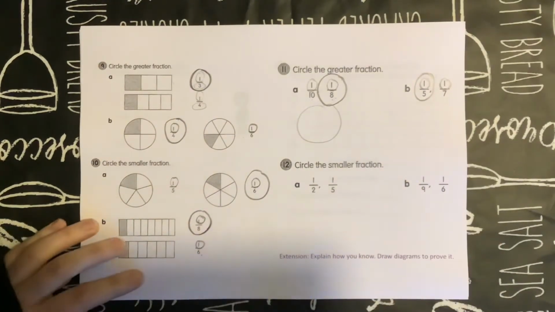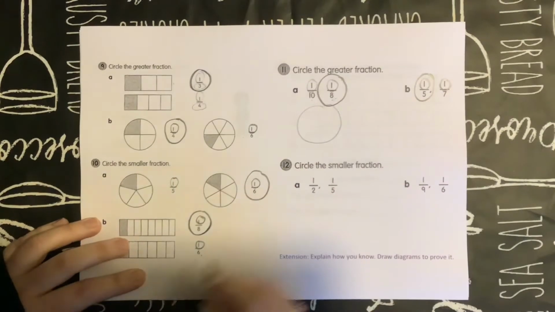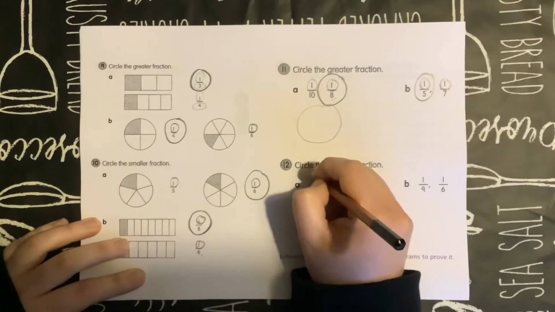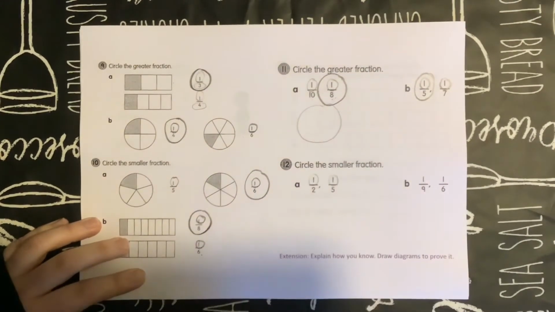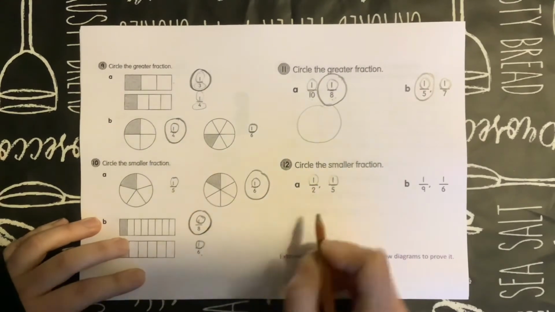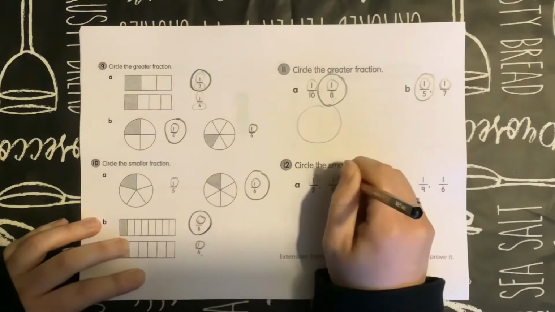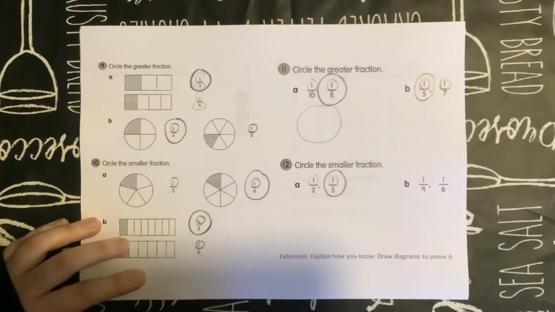Then the smaller fraction, we've got 1/2 and 1/5. We've only got 1 part of each. This one's been cut into 2 pieces. This one's been cut into 5. So this is smaller because I've cut it into more pieces. So my pieces are getting smaller.